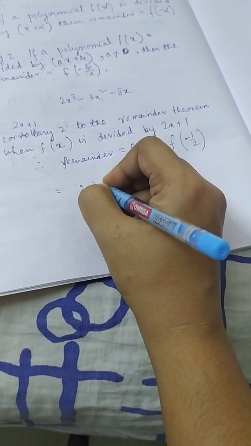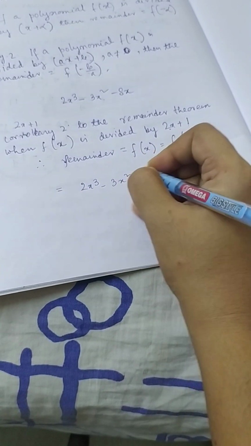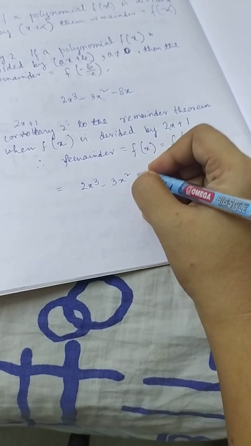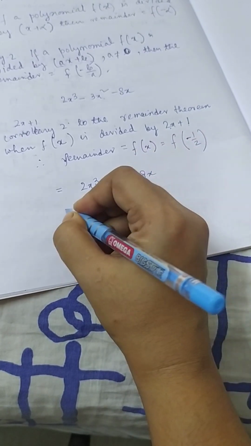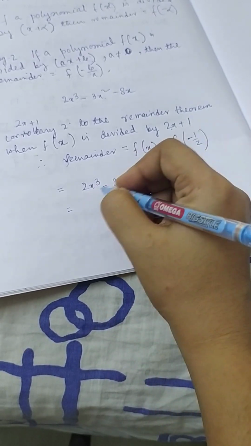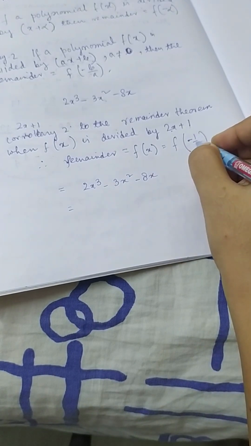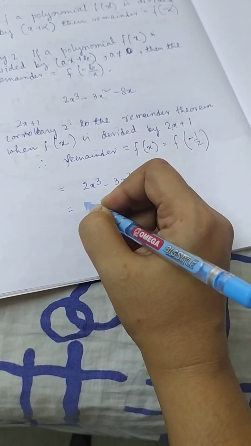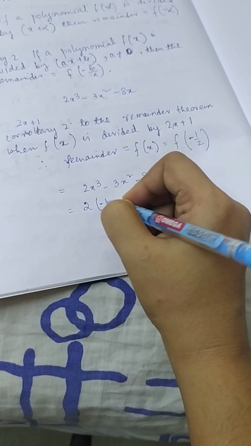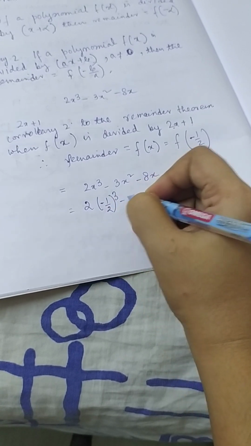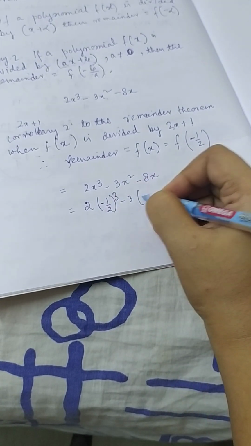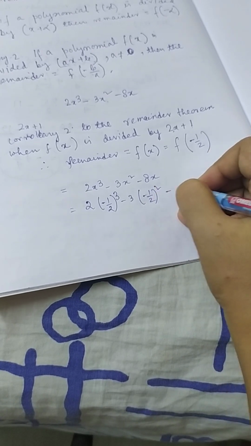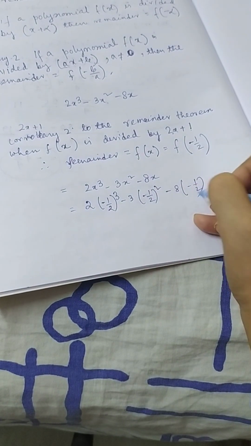If I write this polynomial again, 2x cube minus 3x square minus 8x, I will put the value of x, that is minus half, in the place of this x. So minus half cube, minus 3 into half square, minus 8 into half.